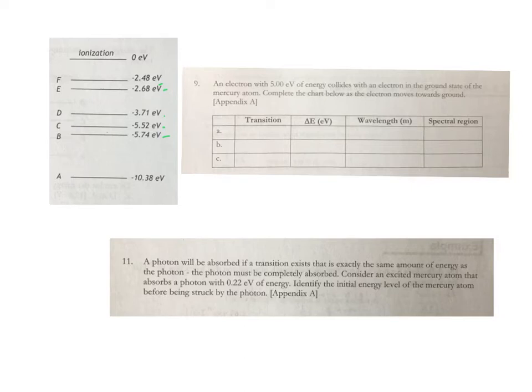So number 9 says an electron with 5 eV of energy collides with an electron in the ground state, and we want to find what happens as the electron moves to the ground. So the different energy levels that electron can take. So if it has 5, I'll use a different color. So if this electron has 5 electron volts of energy, that means that it can get all the way up here, but it can't get up to D. So this electron is going to be up here and then have to fall back down onto that level C. That's where that electron is going to be.